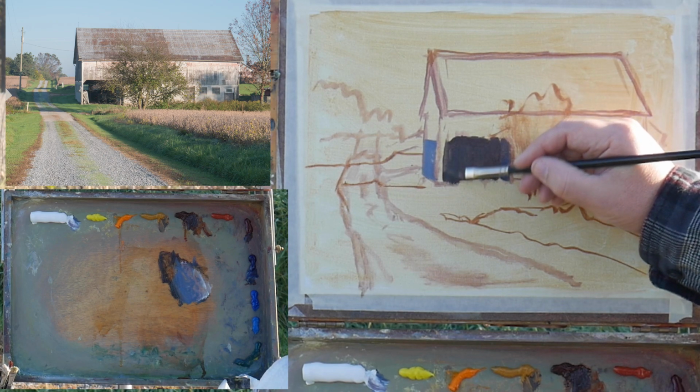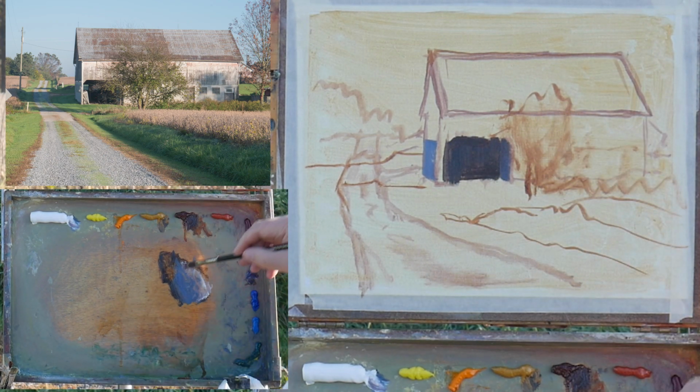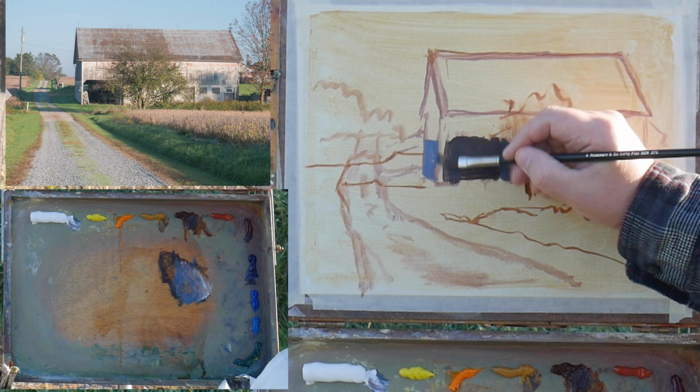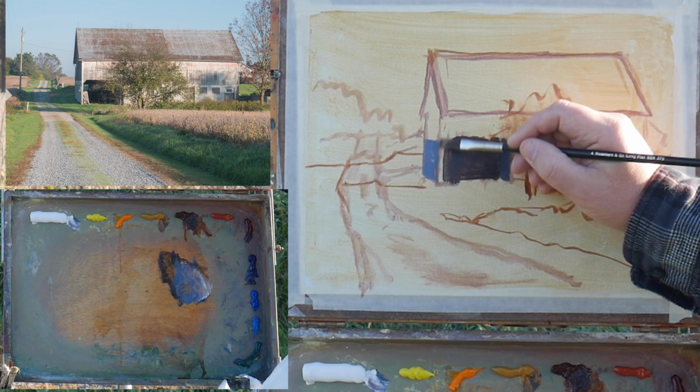Actually, this dark has to go almost to the edge. I'm going to become a little bit of a stickler in the drawing at this point.